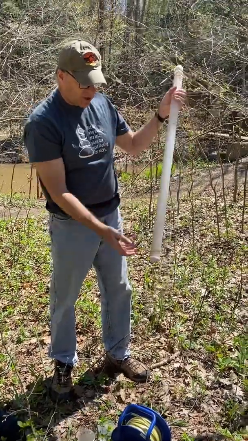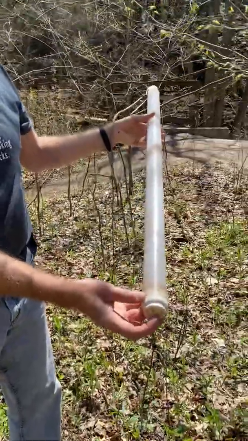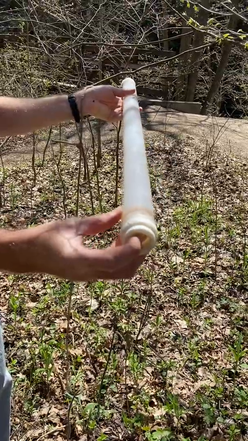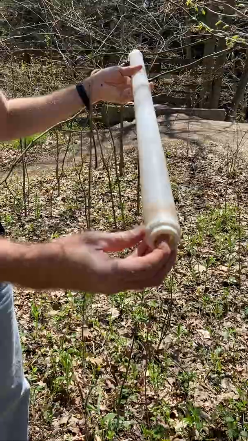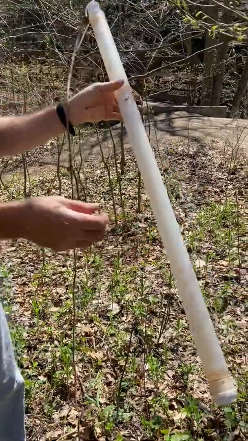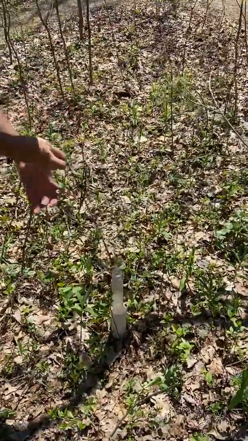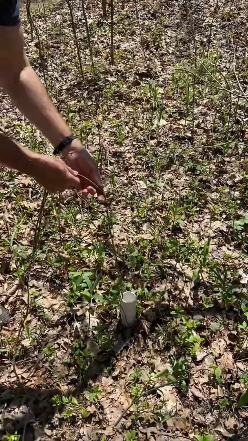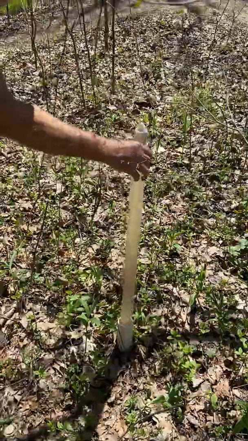So this is what's called a bailer. This is what we're going to use to collect a water sample. It's just a clear tube, and it has a little check valve at the bottom. As you lower this down, the check valve gets pushed open, and as you pull it up, the check valve will close and hopefully give us a sample. So you lower the bailer down to get a sample of water, and pull that sample up.